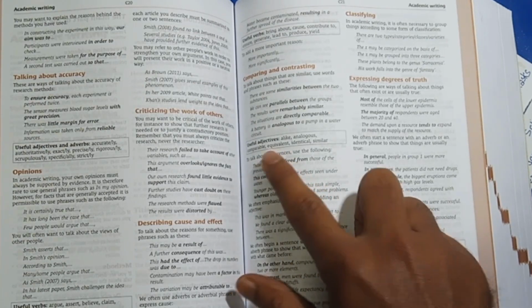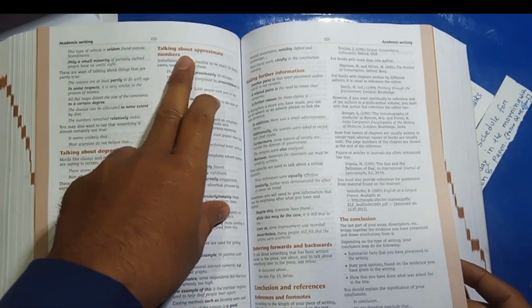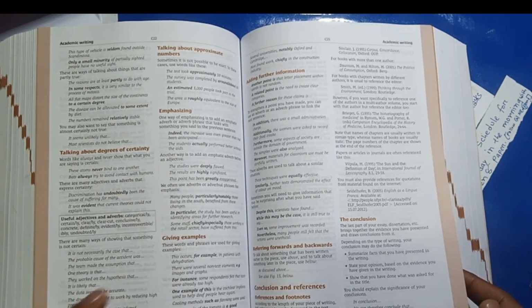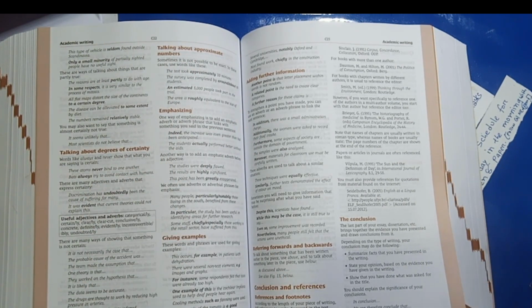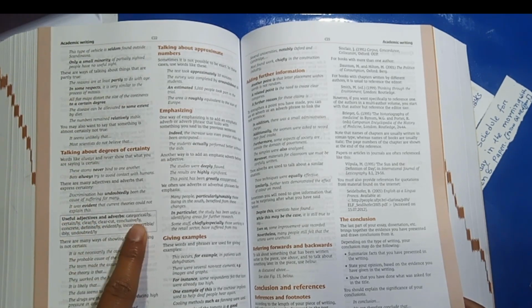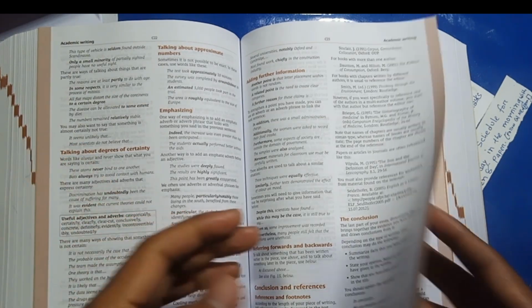There are some others, for example, useful adverbs, useful adjectives, so that you know in this context which types of adjectives are usually used. So it doesn't make any difficulty for you to understand. Then talking about approximate numbers and talking about degrees of certainty, how we'll talk about degree. And as usual, useful adjectives and adverbs that are important for writing these types of pieces.